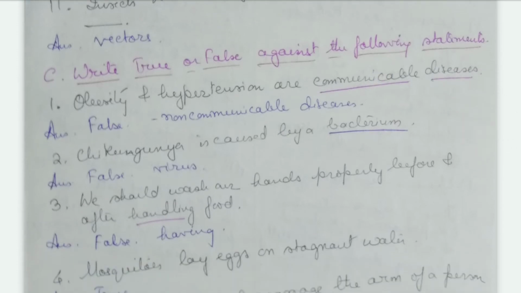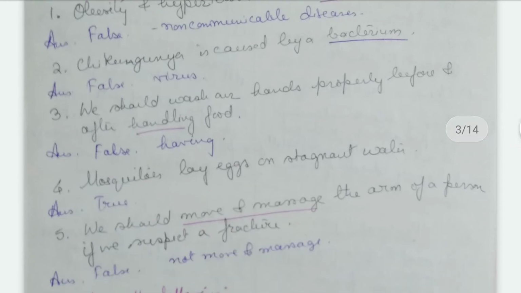Obesity and hypertension are communicable diseases. Obesity and hypertension are non-communicable diseases, so the statement is false. Chikungunya is caused by bacterium. It's false. Chikungunya is caused by a virus. We should wash our hands properly before and after handling food, after having food. So the statement is false.